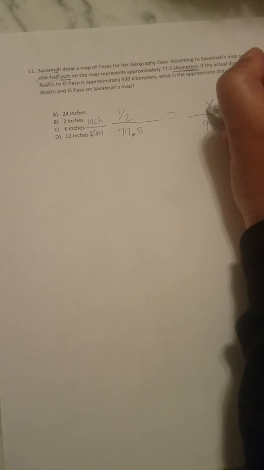Okay, so 1/2 inch, so I would write that half. Okay, that is 1/2. Make sure you write that correctly. And 77.5 kilometers, so that has to go on the bottom of kilometers. Okay, then put the other number that is separate where it goes, so 930 will have to go on the bottom since it is kilometers. Okay, I'm looking for the inches.